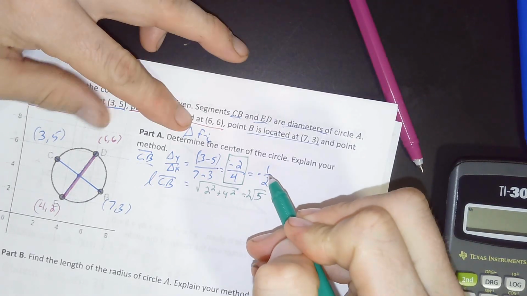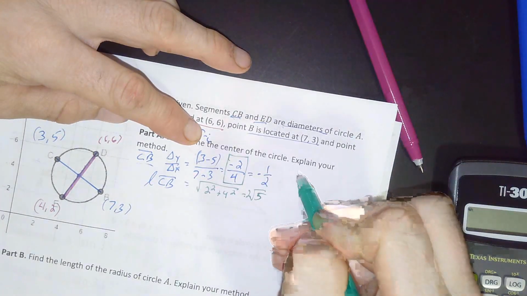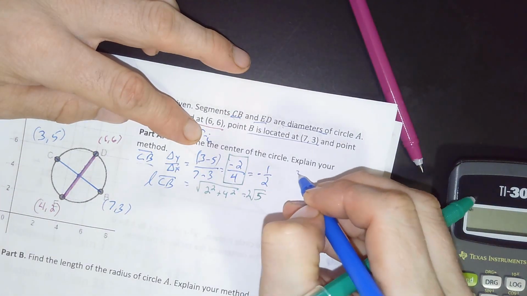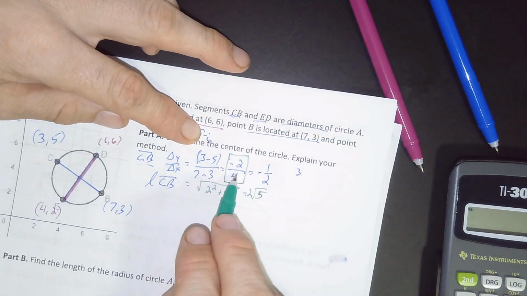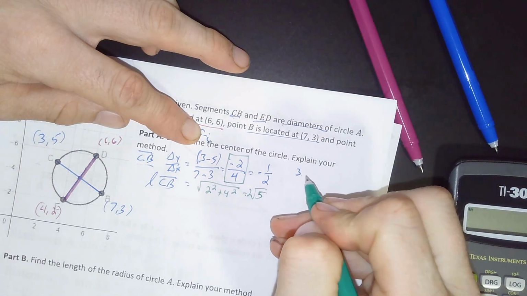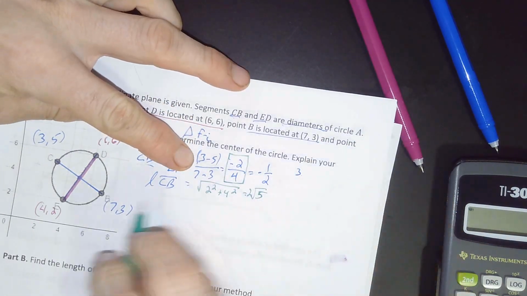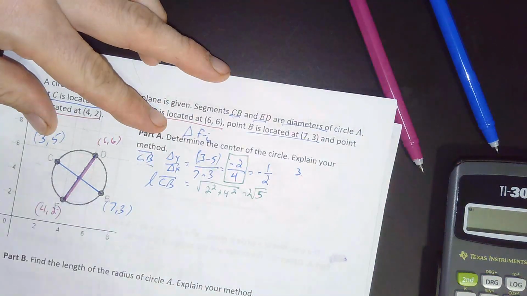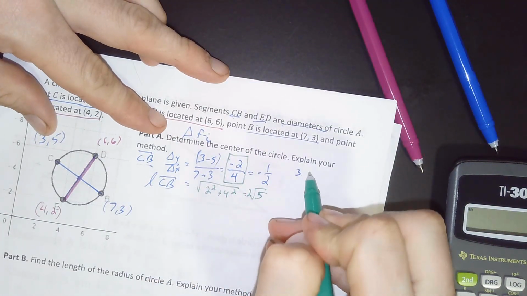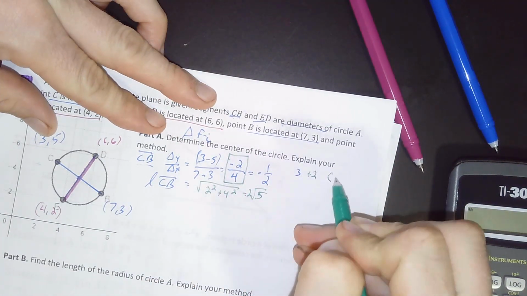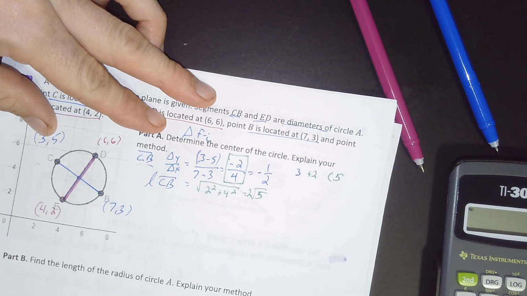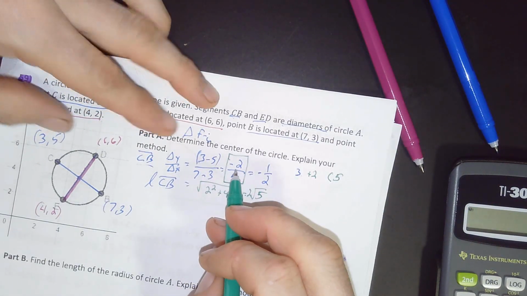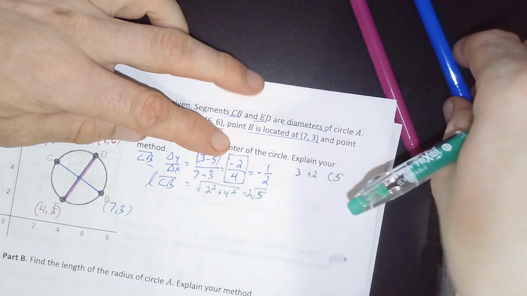So you start at 3 and you add 2. Your new x coordinate is going to be 5.